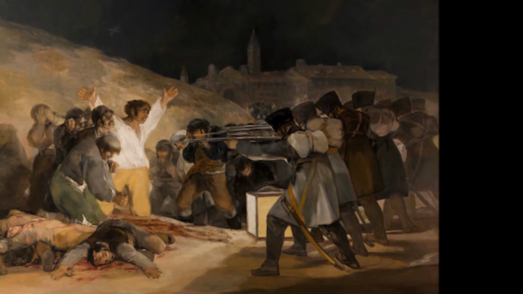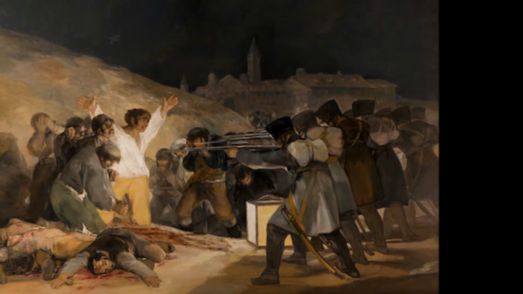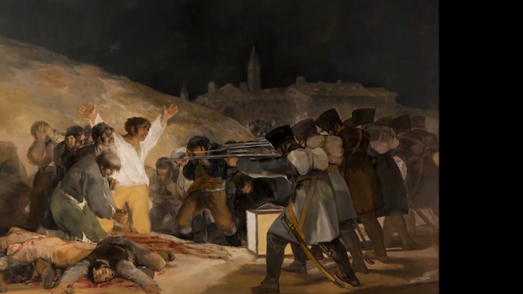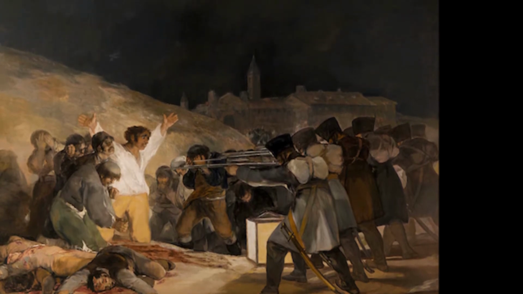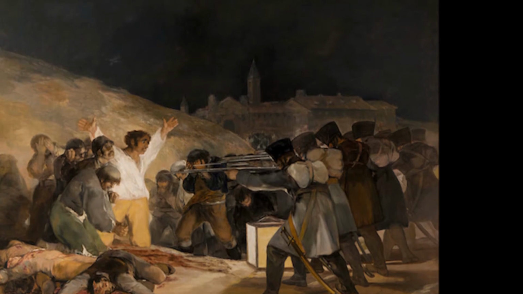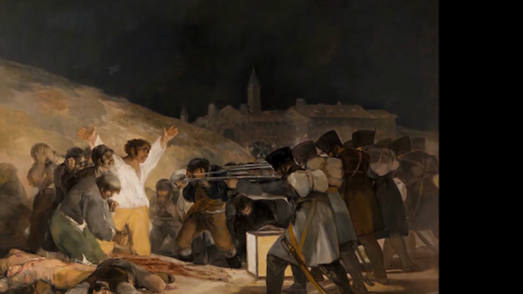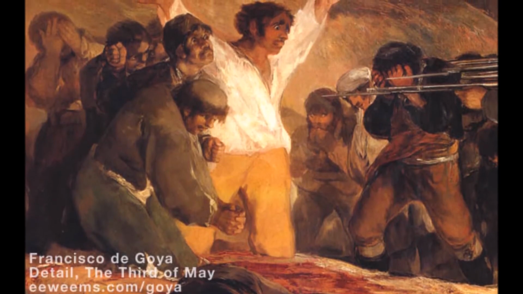The 3rd of May is sometimes considered to be the first modern painting, and is very well known. The painting shows a group of French soldiers getting ready to shoot a Spanish man, who has his arms out in submission. There are many dead bodies by the man's feet, and a row of people behind him, preparing to be shot. This image shows the horrors of these 2 days.